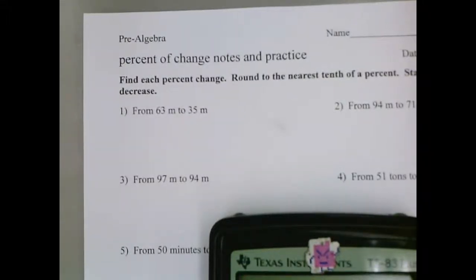Okay, so this lesson is going to be about percent of change. It's basically trying to figure out what percent a number is increasing or decreasing from its original value. So it's not very complicated, and it's one of those things I think once you see a few examples and try a few on your own, it'll make more sense.